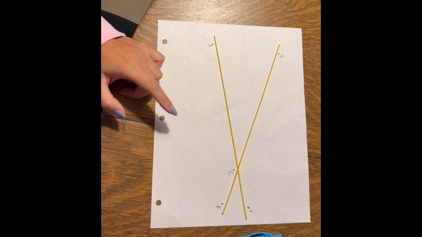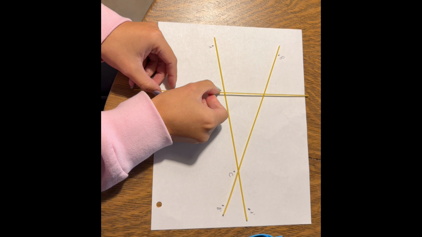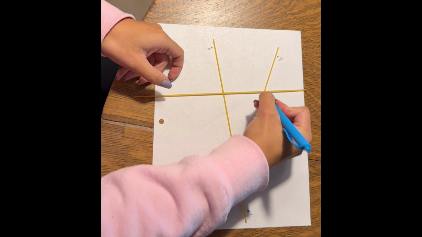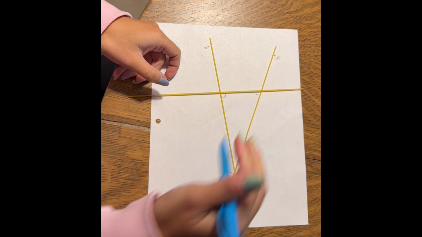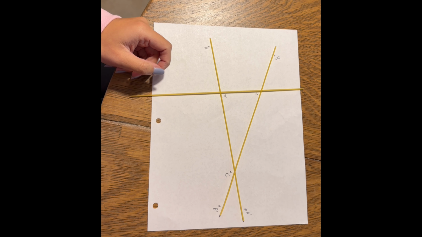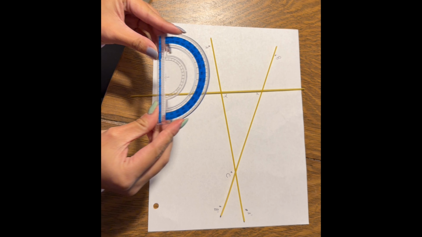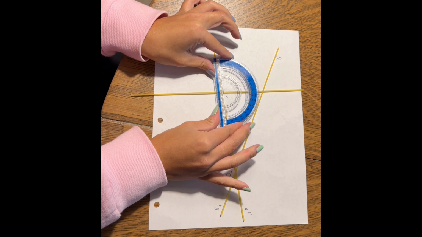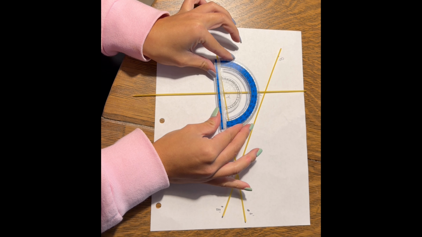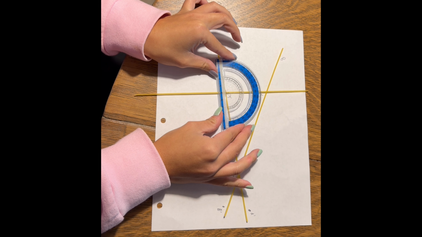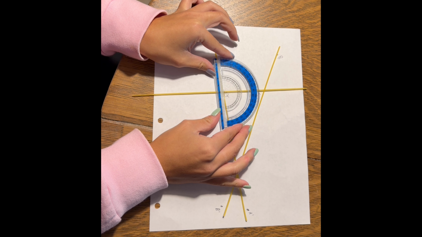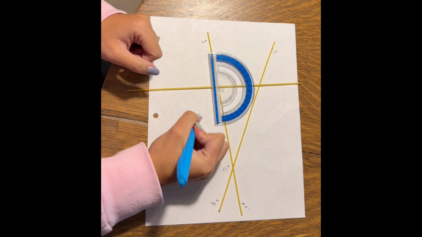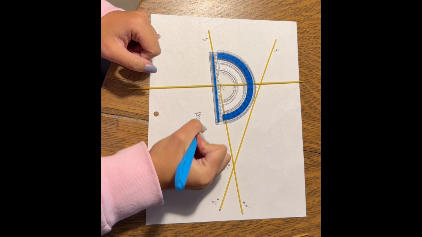Then they'll add the third noodle as a transversal. We can call this transversal T, and then they'll identify the interior angles on one side of the transversal, particularly the inside part, and then they'll measure that with the protractor. As seen below, this is an example of me demonstrating that I am measuring this interior angle, and then they will record the sum.